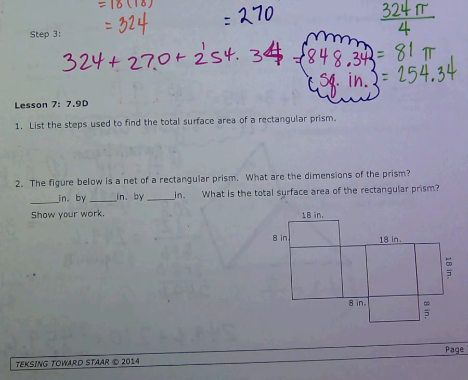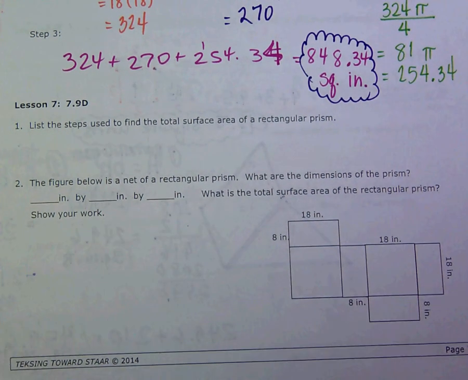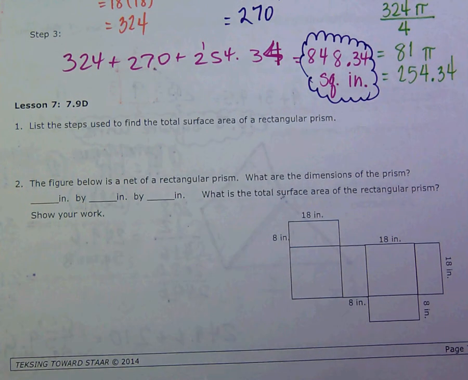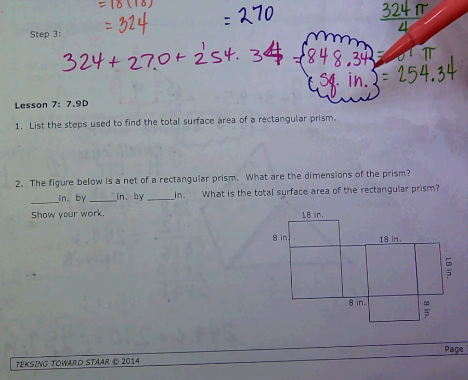Hey guys, here I am again, finishing up this 6 weeks 3 test review, and I want to go over the last parts of it with you. Hopefully this will be the last section of these videos, and we're going to start off with lesson 7.9D, and it tells us to list the steps used to find the total surface area of a rectangular prism.